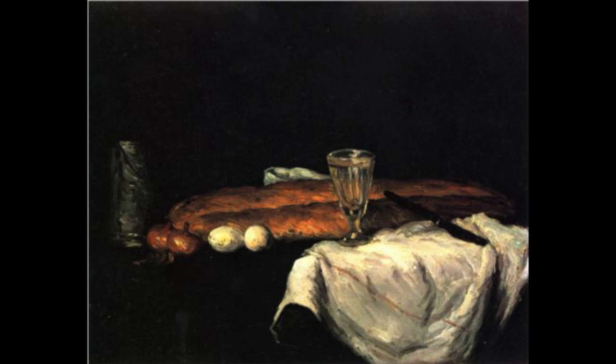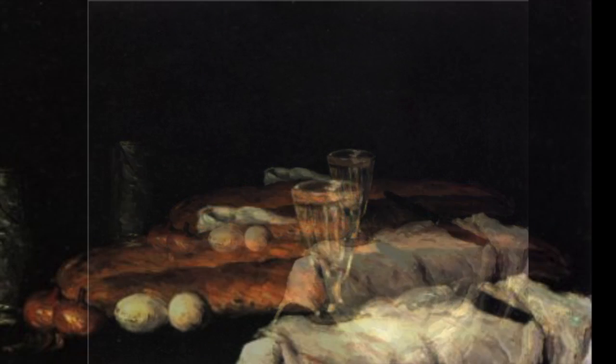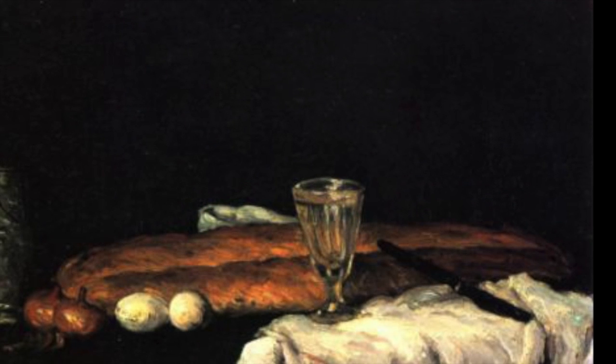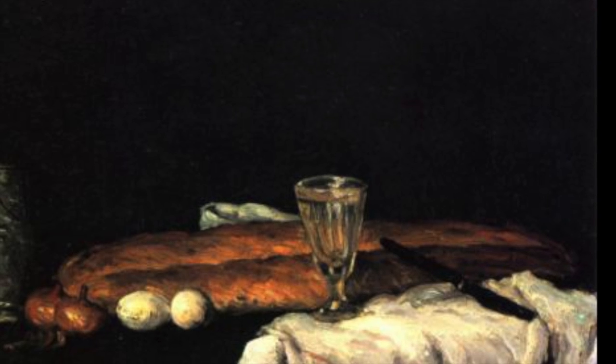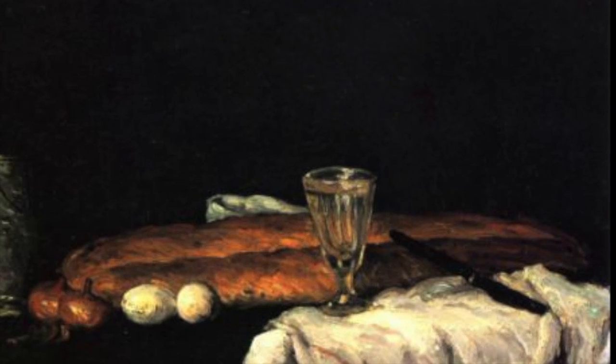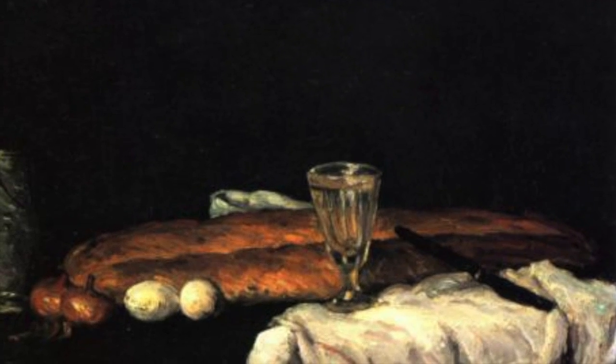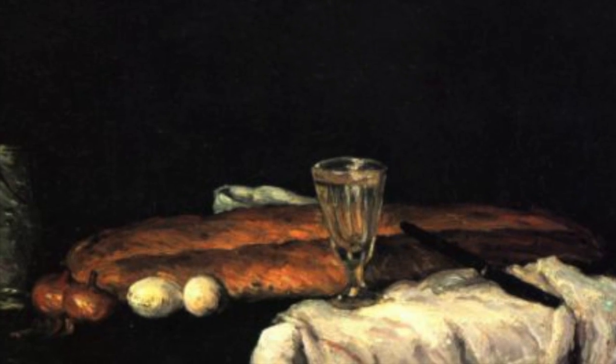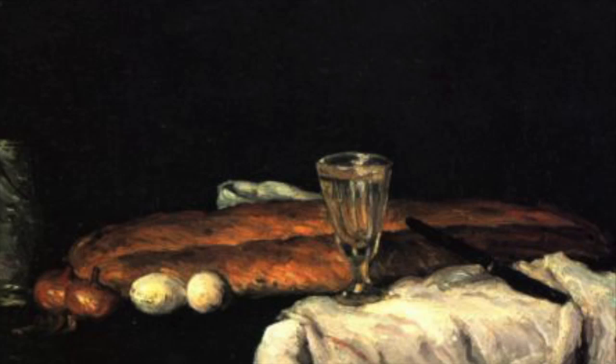In his paintings of the 1860s, Cézanne painted in a style inspired by the 17th century Spanish masters, notably Giuseppe de Ribera and Francisco de Zurbarán, highlighting motifs in the foreground that are set against a primarily black shadowed background. Cézanne's table is barely distinguishable from the background.